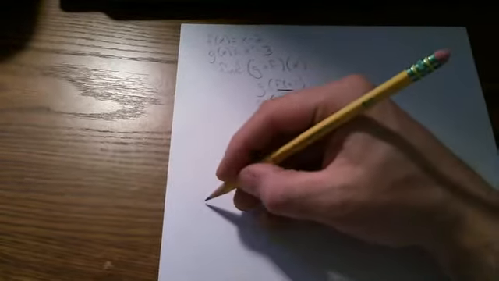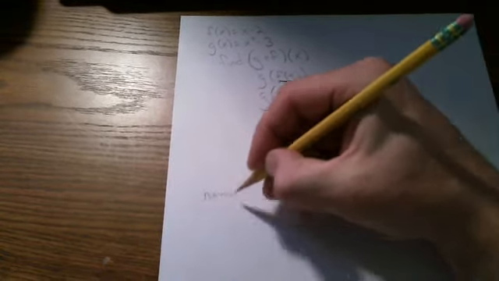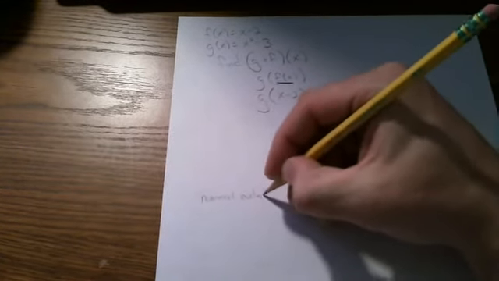Compositions of functions can have numerical values as well. So numerical evaluations of compositions. The numerical evaluation of a composition could be something like this. Let's say f of x equals the square root of 9 minus x, and g of x equals 2x plus 4. Let's find g of f of 5.